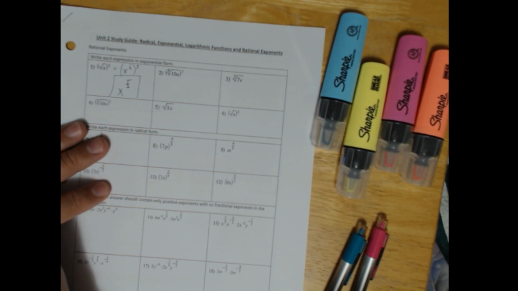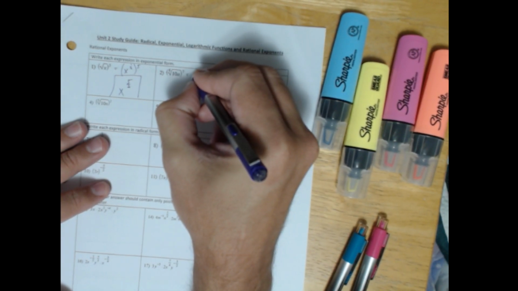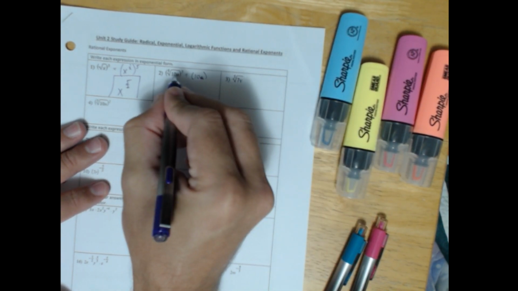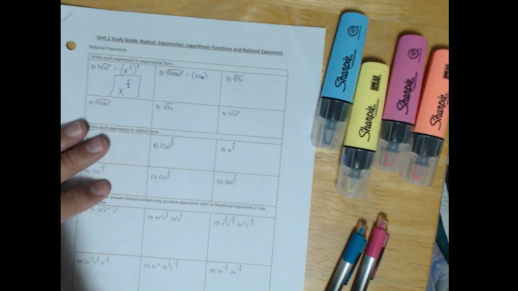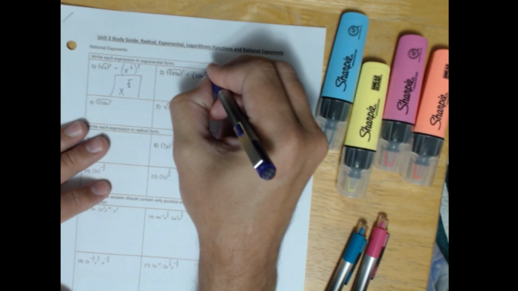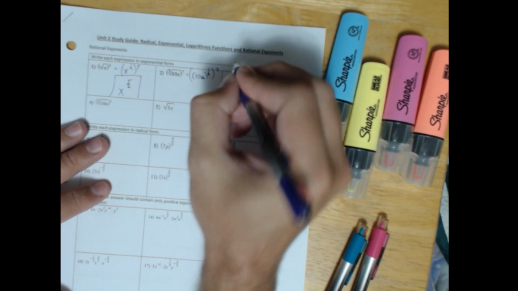Next up, the 6th root of 10a to the 7th power. It's pretty much the same thing that we had over here. We can take 10a. Make sure you have that in parentheses. There is an understood parentheses here underneath the radical. And that is to the 1/6 power, 1/6 power to the 7th power.